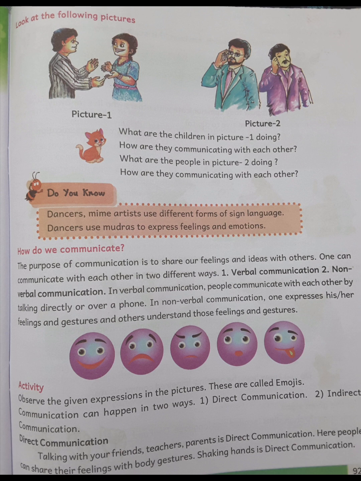Activity. Observe the given expressions in the pictures. These are called emojis. Communication can happen in two ways. 1. Direct communication. 2. Indirect communication. Direct communication. Talking with your friends, teachers, parents is direct communication. Here people can share their feelings with body gestures. Shaking hands is direct communication.